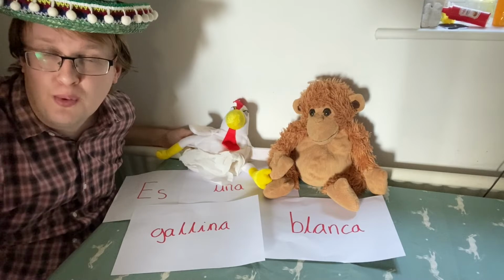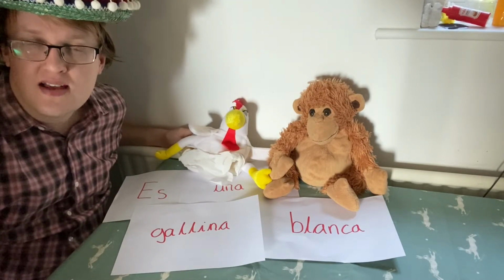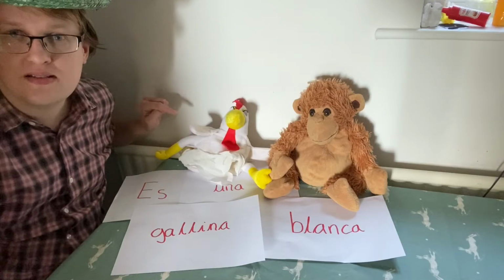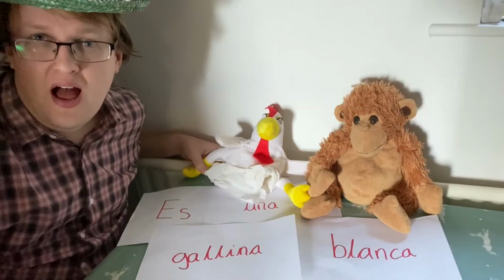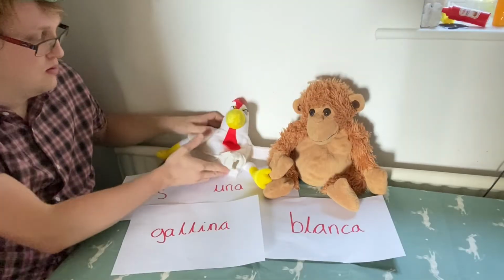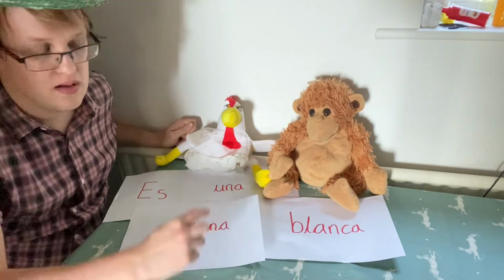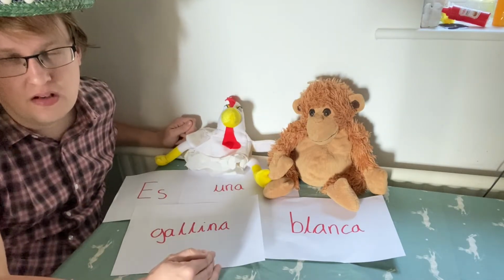Okay, we're at the table for our final hidden sentence. And it says, it's a white chicken. Es una gallina blanca. Remember, we don't say it's a white chicken in Spanish.